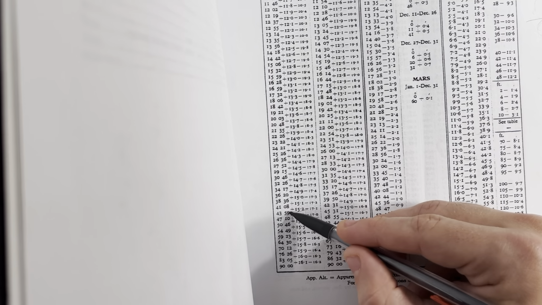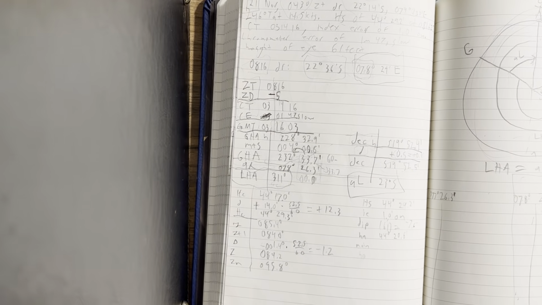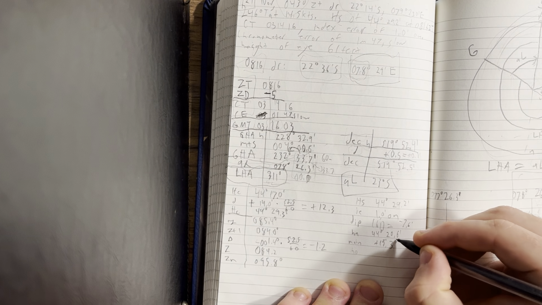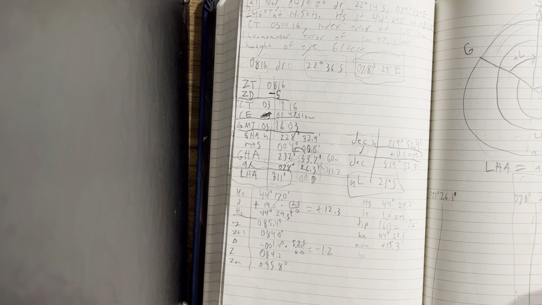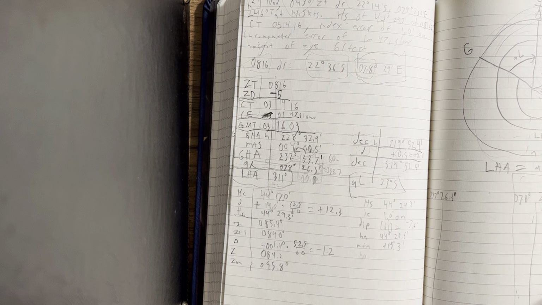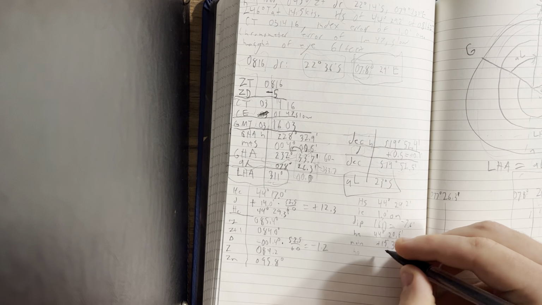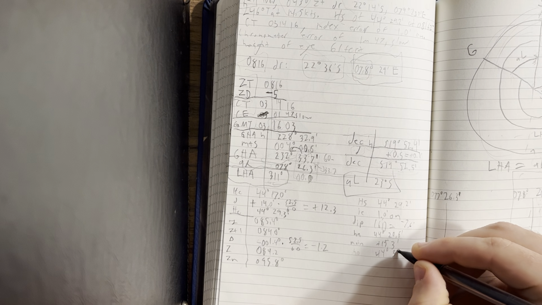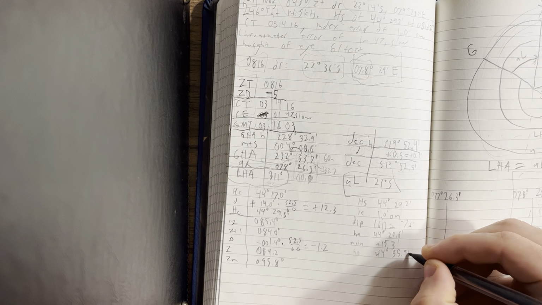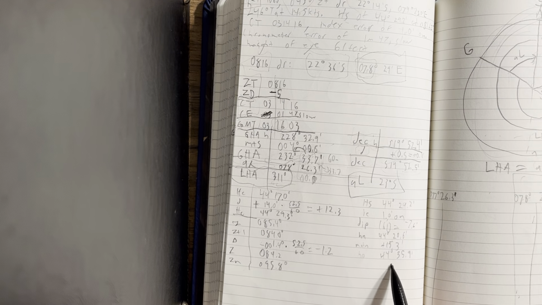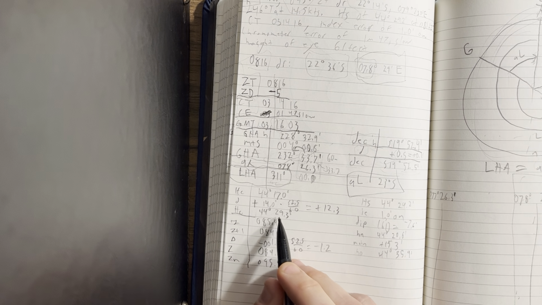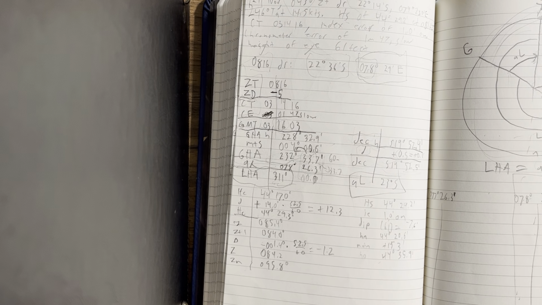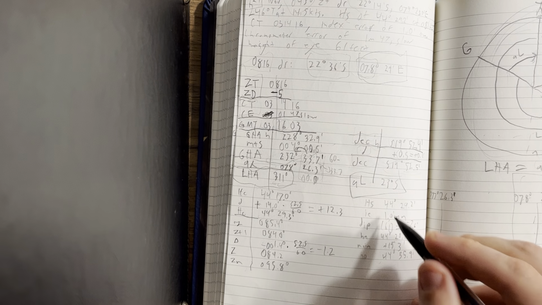I'm going to assume it's the lower limb. Plus 15.3 minutes. So we add that to 20.6, and we get 44 degrees, 35.9 minutes. And if you look, our HC is 44 degrees, 29.3 minutes, so they're very close. So that's a pretty good indicator that you're pretty accurate with your information.